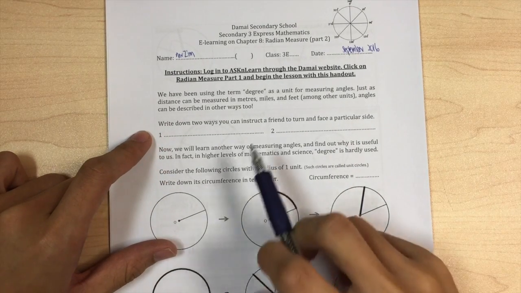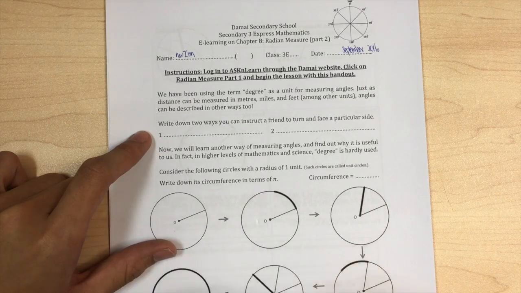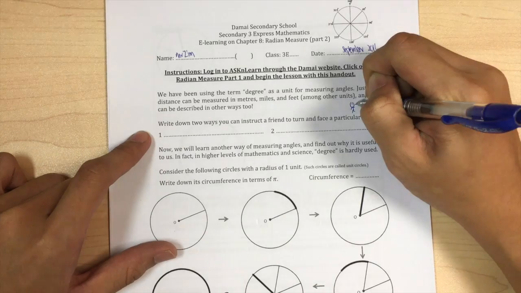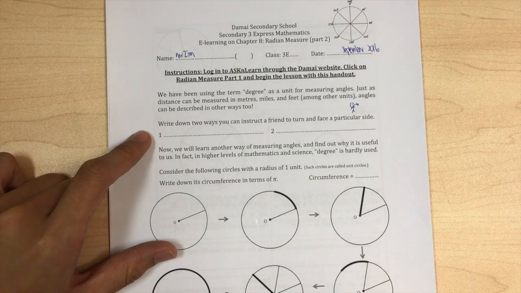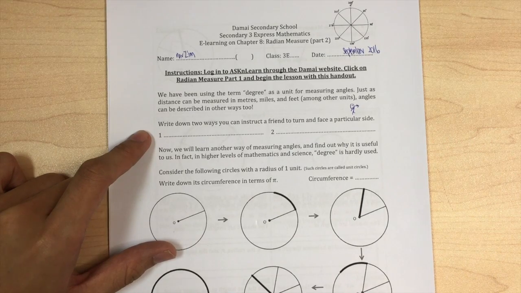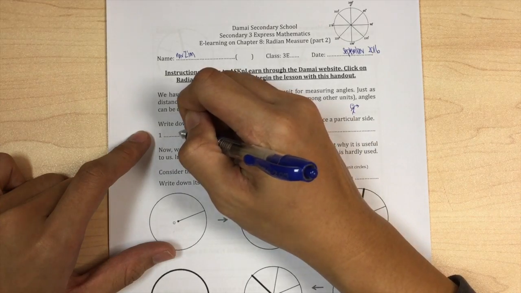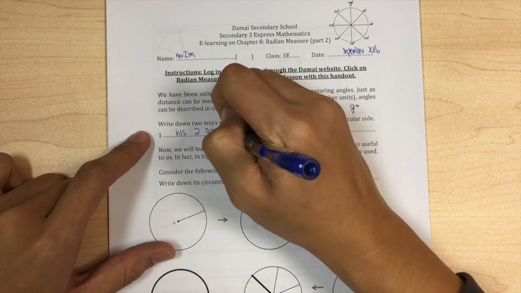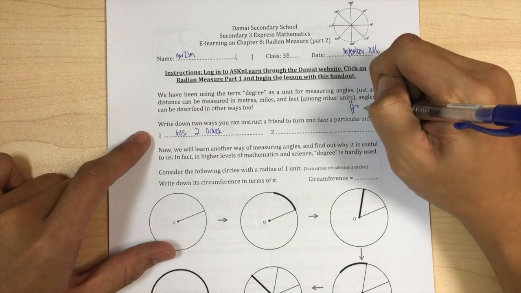Before we carry on, maybe you can think about two ways you can instruct a friend to turn and face a particular direction you want them to. For example, now your friend is looking in this direction. Can you tell your friend to face some other directions? There are various ways. I can tell this person to turn to his 2 o'clock. This is 12, this is 3, 2 o'clock is here.